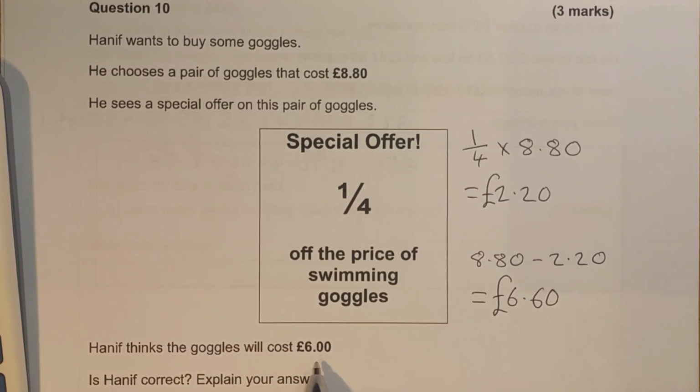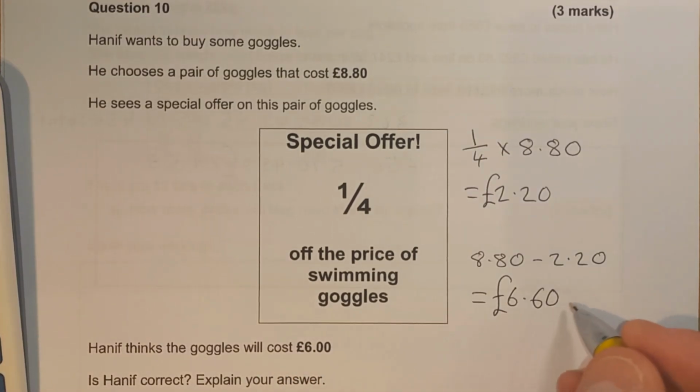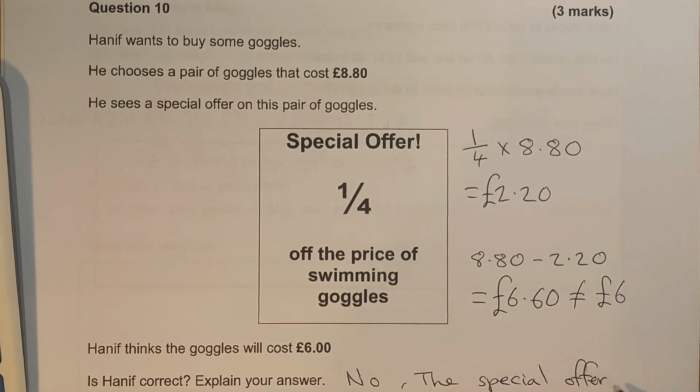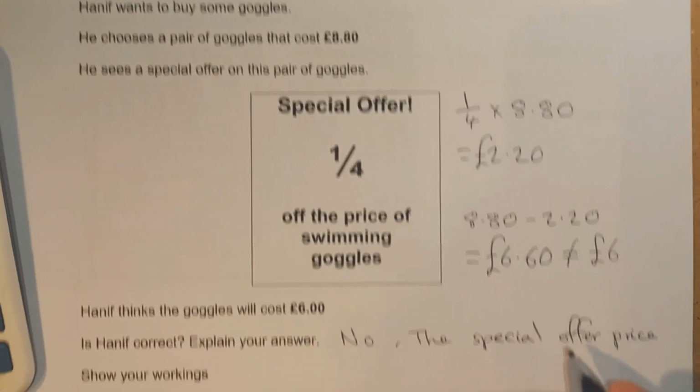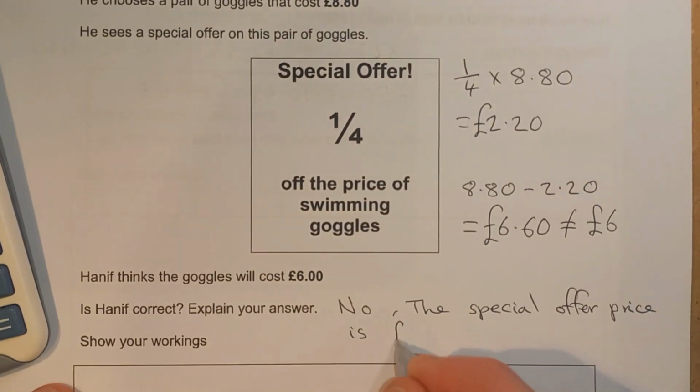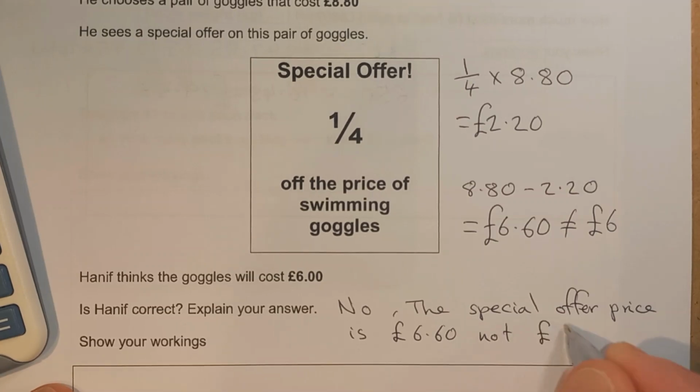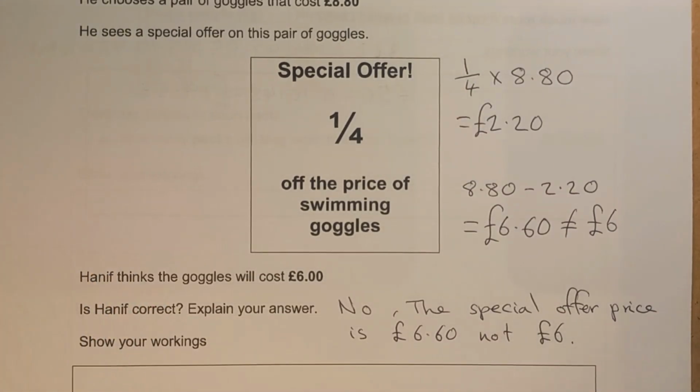Hanif thinks the goggles will cost £6. Is Hanif correct? Well, £6.60 is not equal to £6. So is Hanif correct? No. And the explain your answer, well, we can say the special offer price is £6.60, not £6.